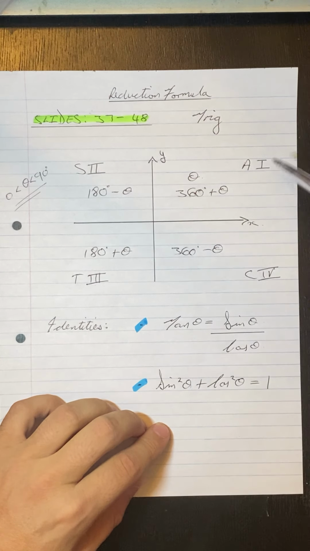Okay, so what is going on with all of these things here? So in the first quadrant, you know because theta is acute, it'll lie in the first quadrant. Now, if we take 180 degrees minus this acute angle, we'll end up in the second quadrant. If we take 180 plus our acute angle, we'll end up in the third quadrant.